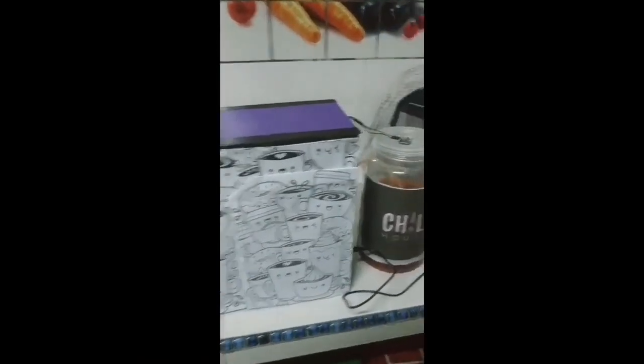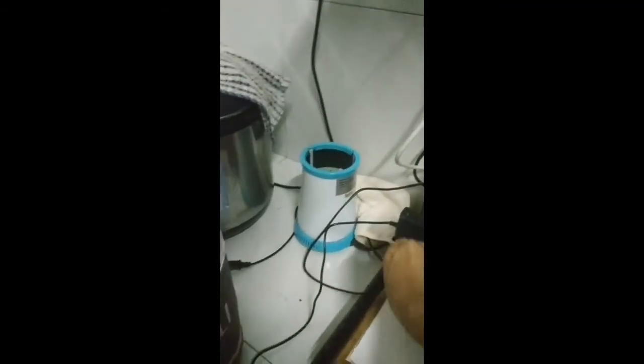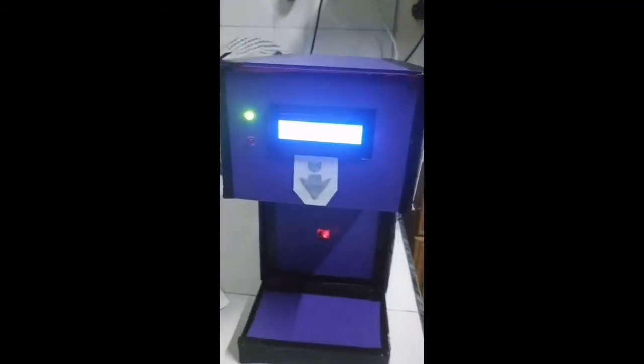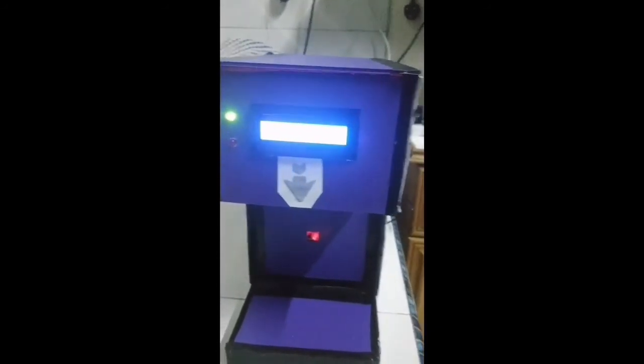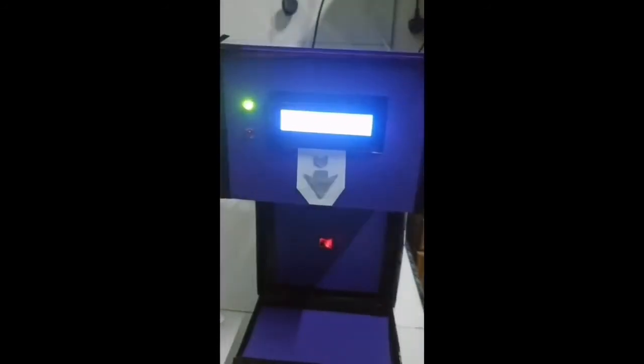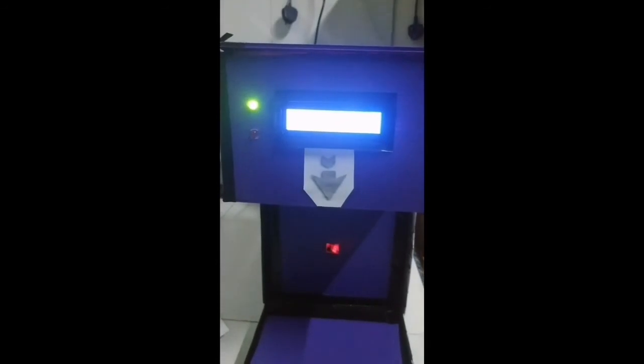Okay, and here I will simulate the hardware. Okay, when we turn on the plug here, the LCD will display welcome to auto source dispenser, and then it will blink, and the green LED also will turn on, and then after the blinking, the LCD will display ready to use, and the source level 53%.